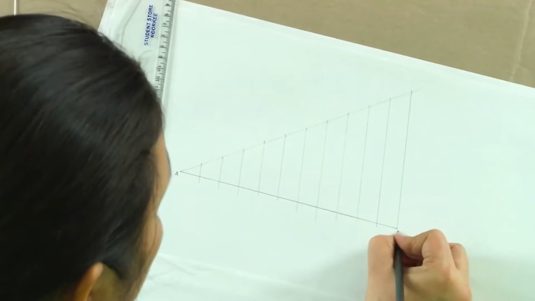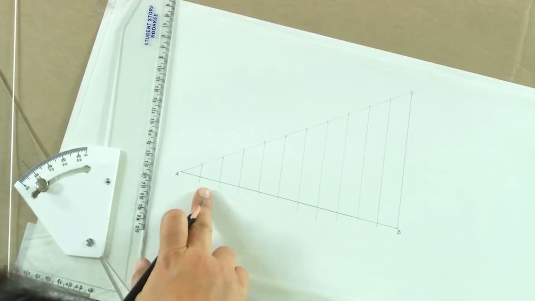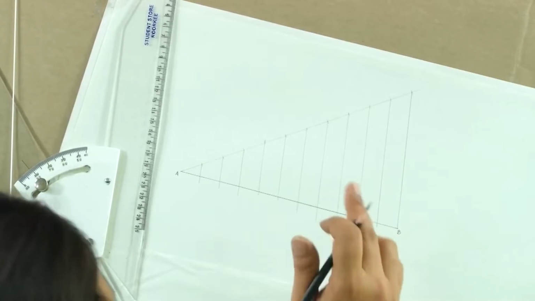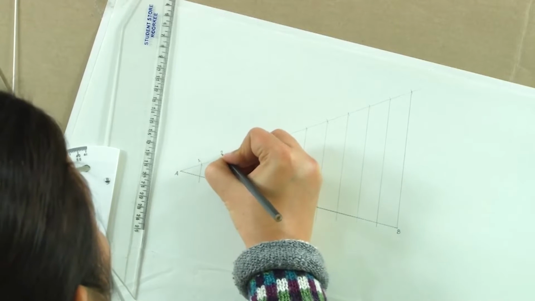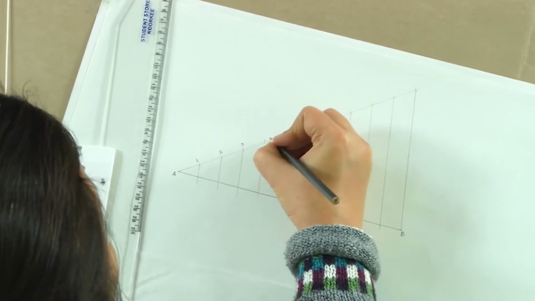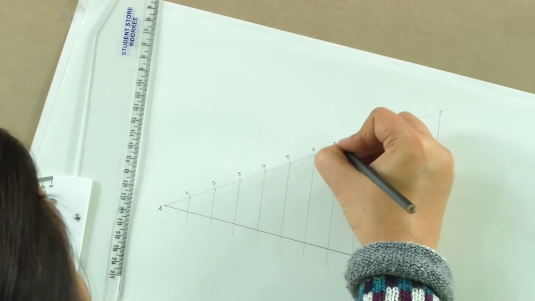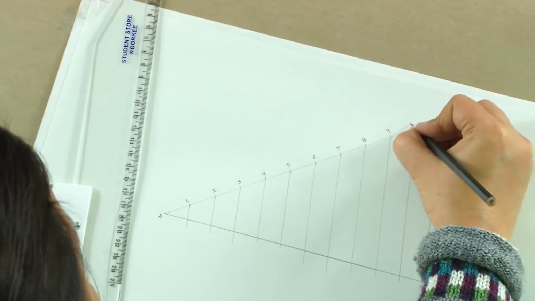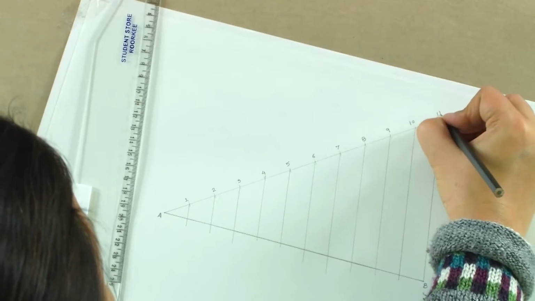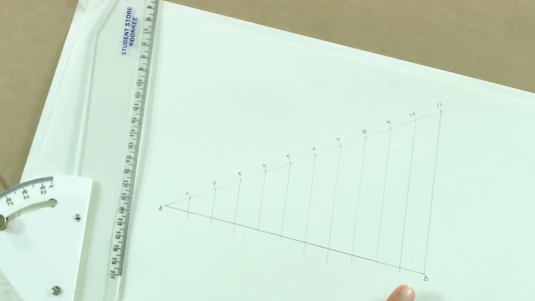So AB has now been divided into 11 equal parts with the help of this line. We divided this inclined line into 11 equal parts, or whatever number was required, and we got the same number here.